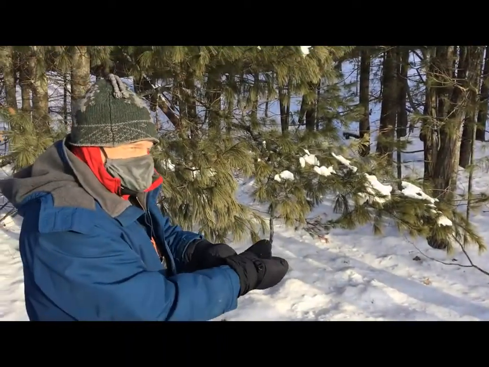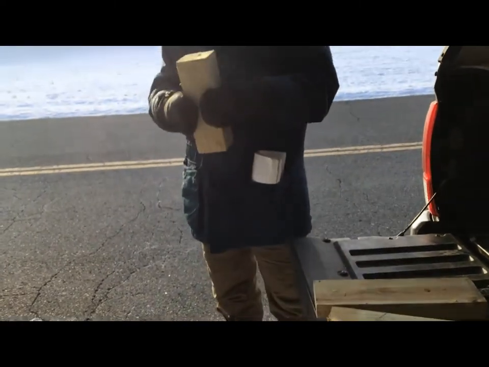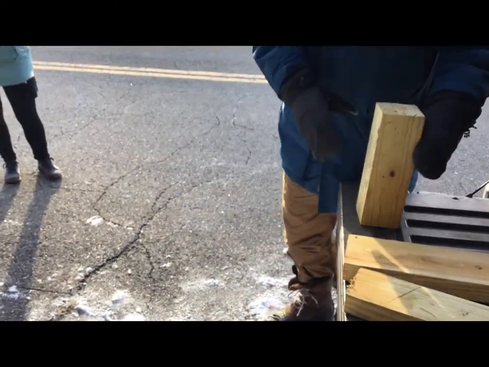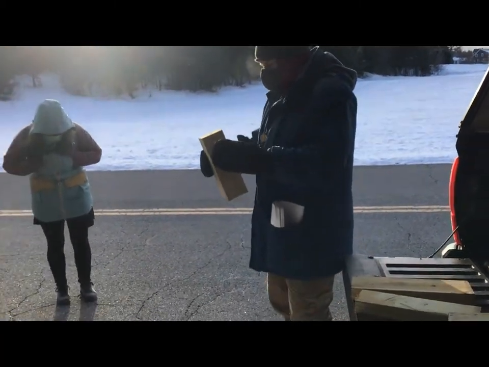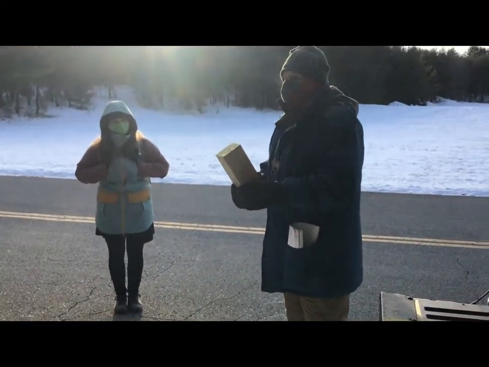Any thoughts on white pine? Pressure treated wood, definitely do not burn. But when we talked about wood anatomy, we talked about a lot of things.